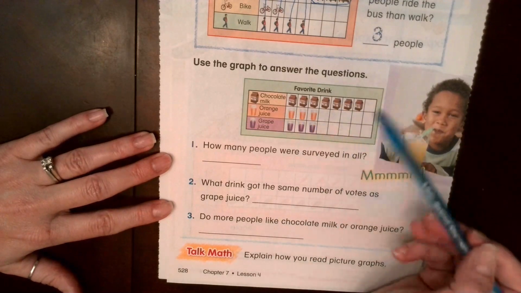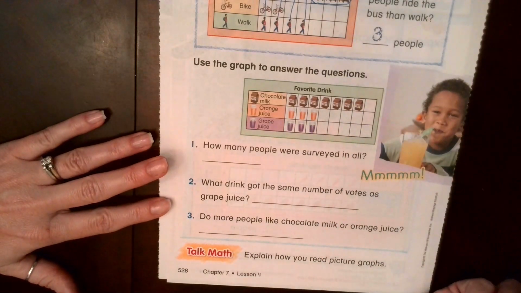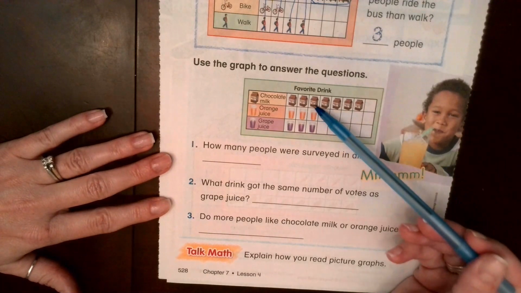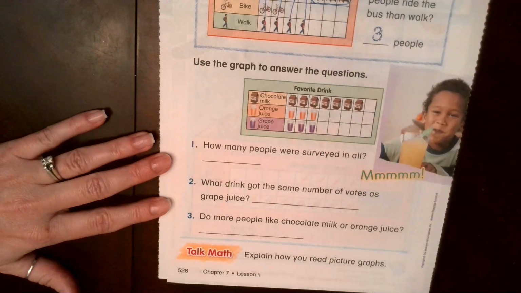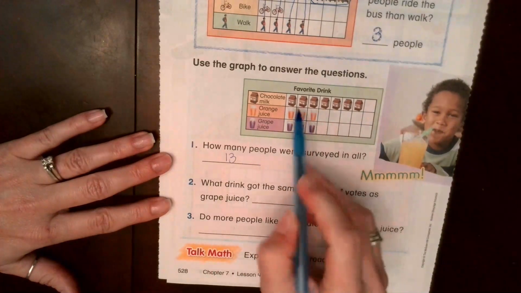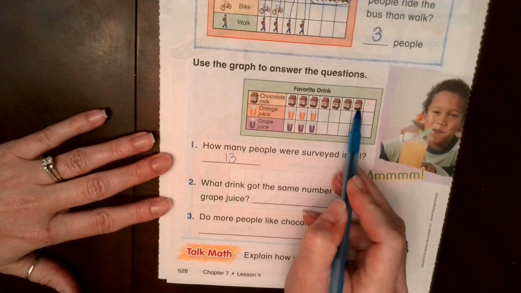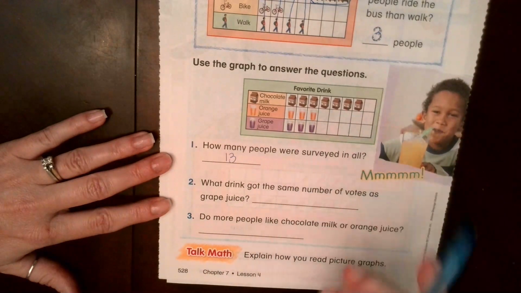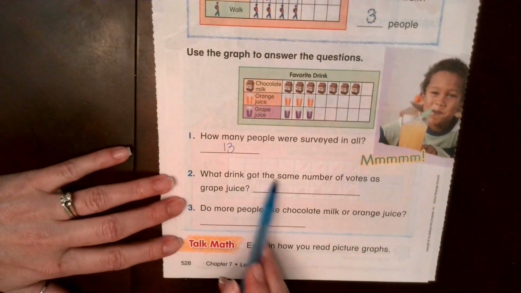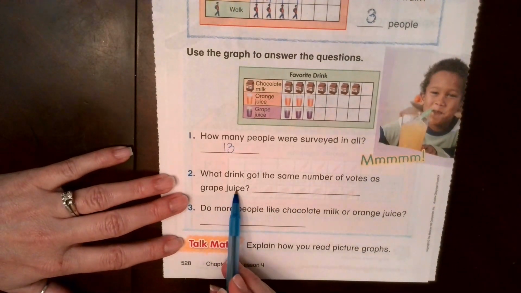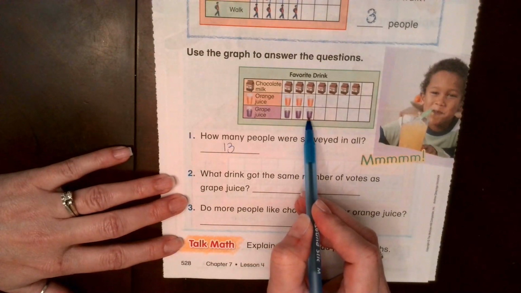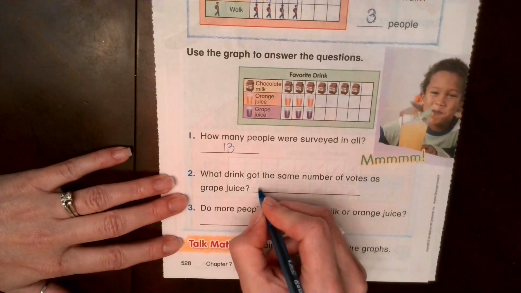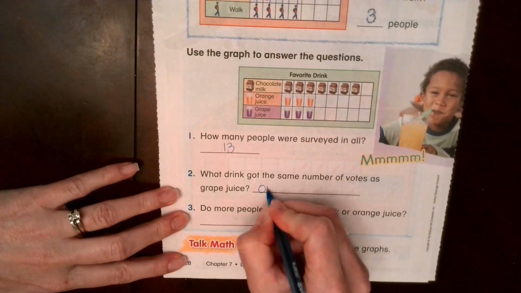How many people were asked in all? So we have to count all of these together. I'll give you a second to do that. I'm going to do it quietly in my head. Did you get 13? Me too. 1, 2, 3, 4, 5, 6, 7, 8, 9, 10, 11, 12, 13. All right, what drink got the same number of votes as grape juice? So if grape juice has 3, which one has the same as 3? That's right, orange juice. So on the line, we're going to copy the words orange juice.